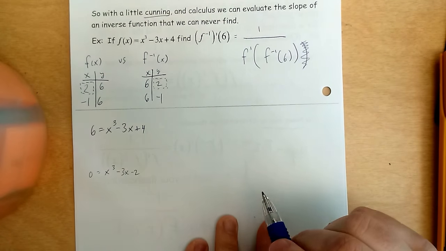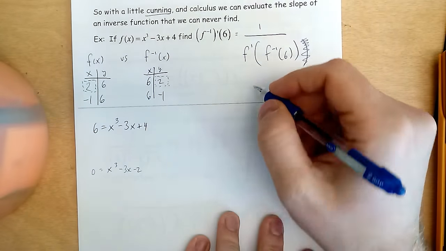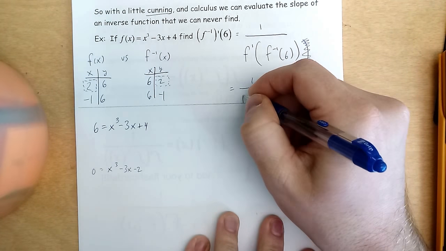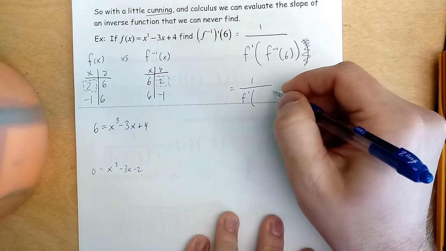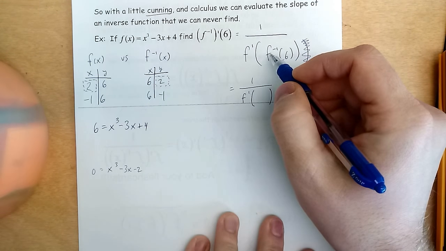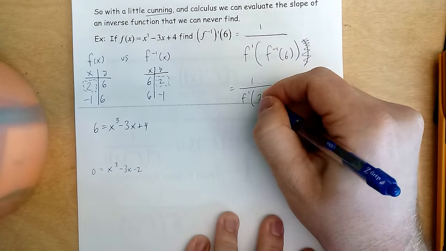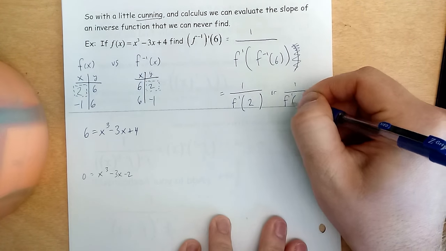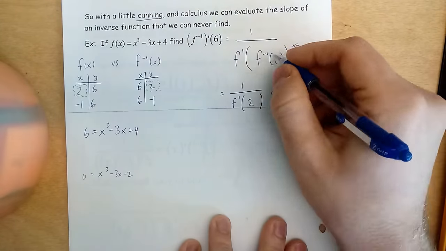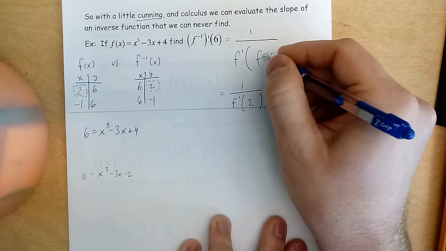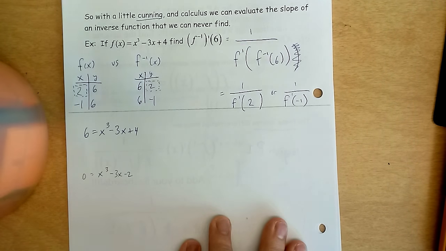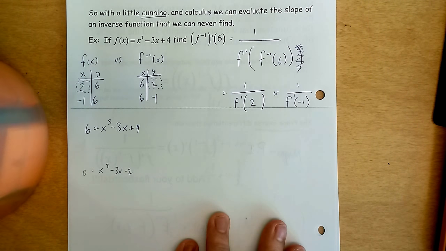Anyway, so that's 1 over f prime of f inverse of 6. Well, that could be 2, or 1 over f prime of f inverse of 6, which is -1. Really weird how this works.